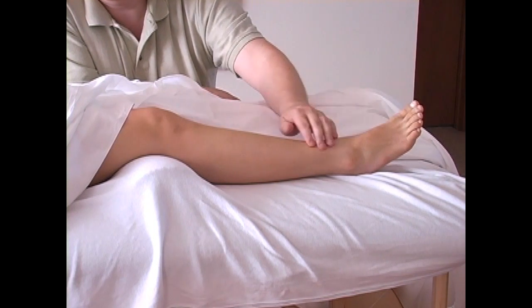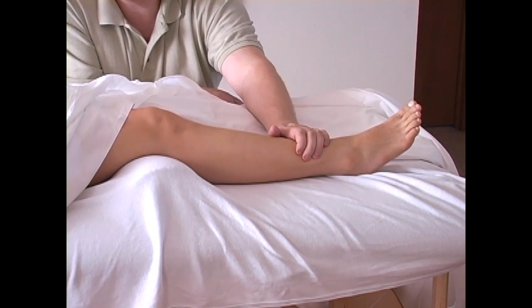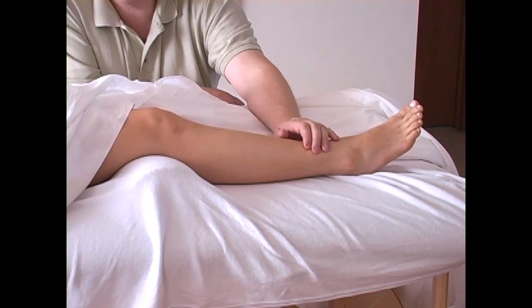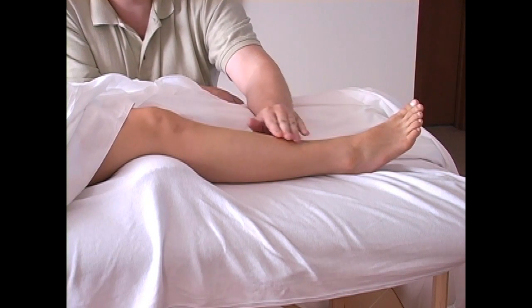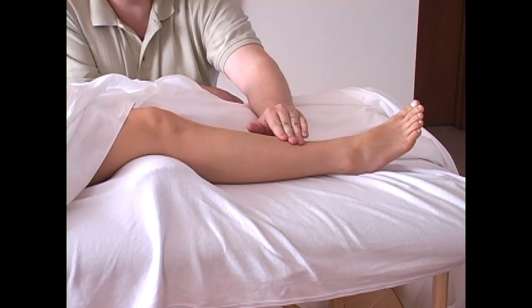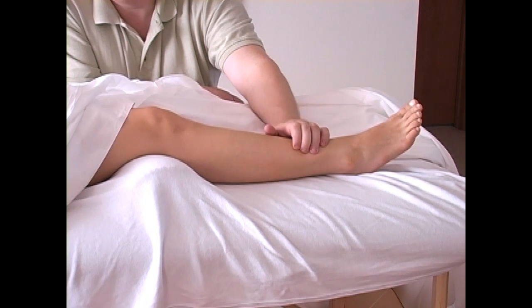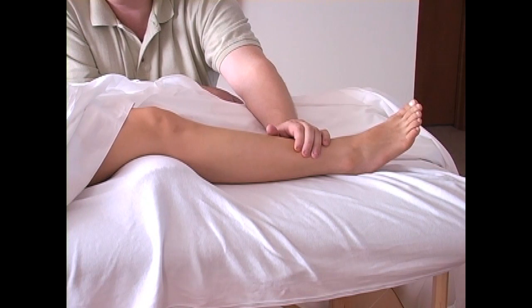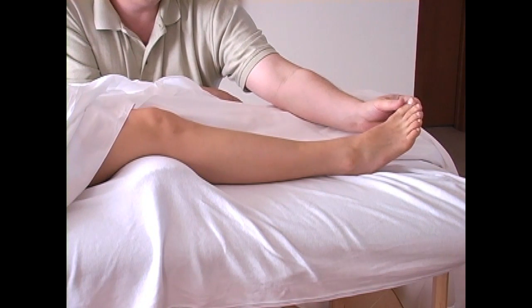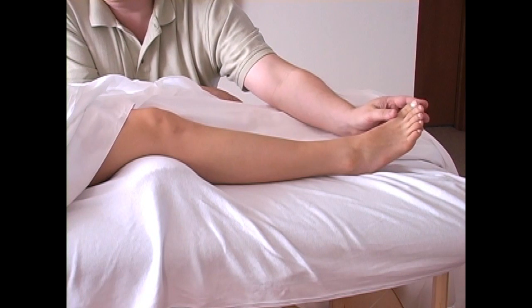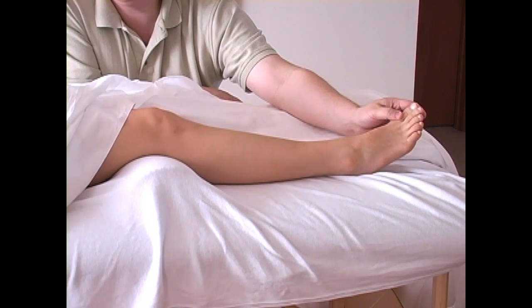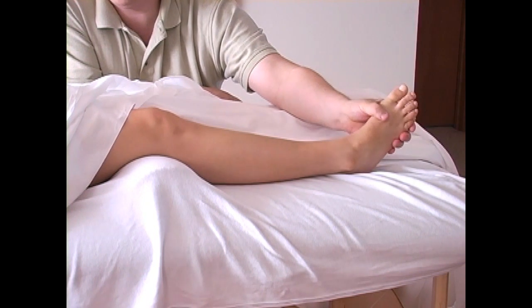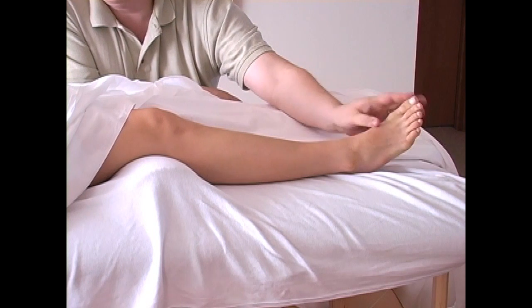For the extensor hallucis, it starts in the middle two quarters of the anterior fibula. The one that sticks out the most is the tibia, so you can use that as a landmark. The insertion is the base of the distal phalanx of the great toe. Some people call it the great toe. The actions are extension of the great toe and dorsiflexion again like this, and inversion of the ankle like this.